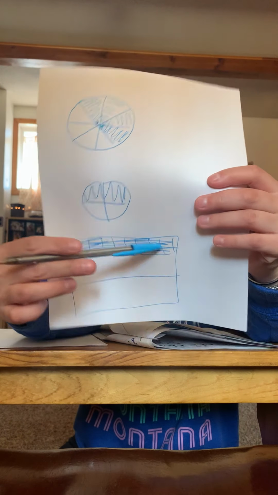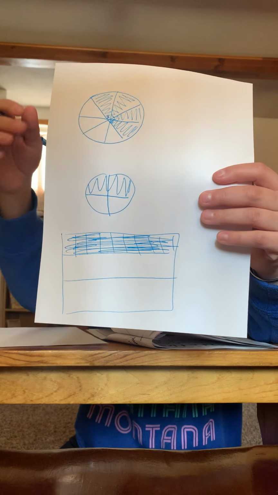Okay, so he has 3 shelves, and 1/3 of them have books. Okay. For example, he has 3 equal parts. This top shelf has books, okay?